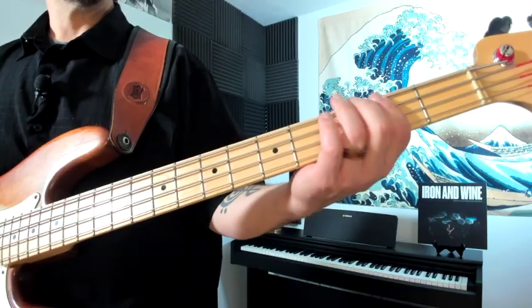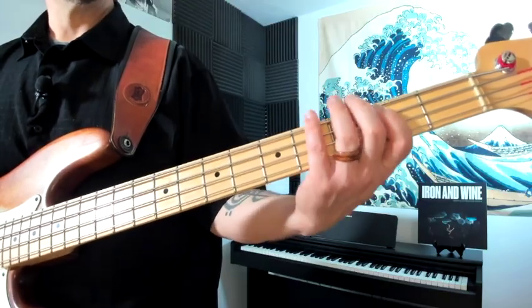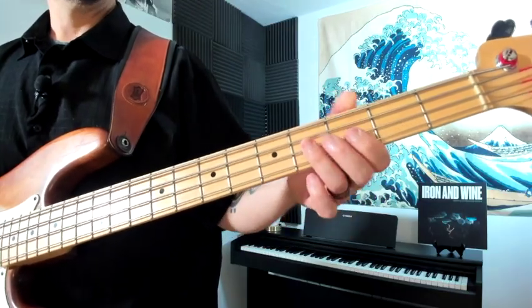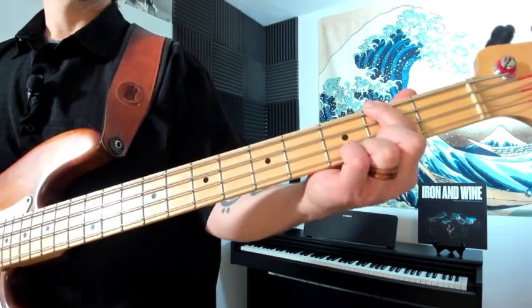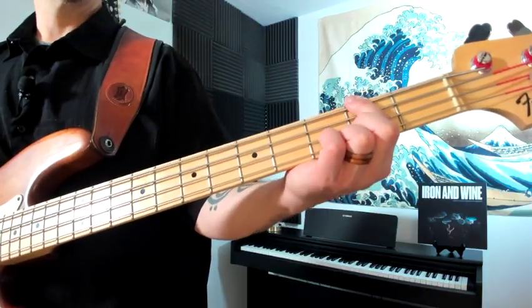And then sometimes they go to the low 5, which is the fifth note of the B minor scale, in case you're keeping score. But they play it below the root.